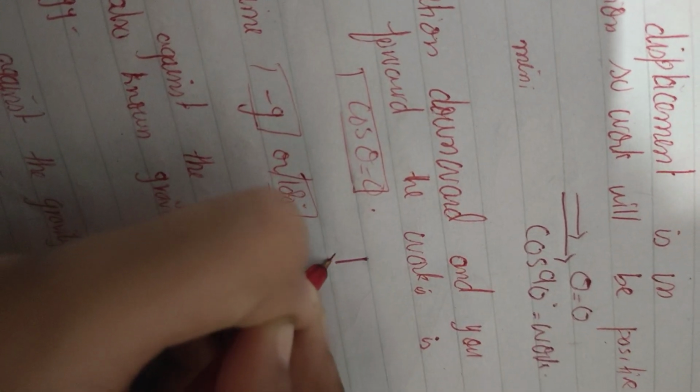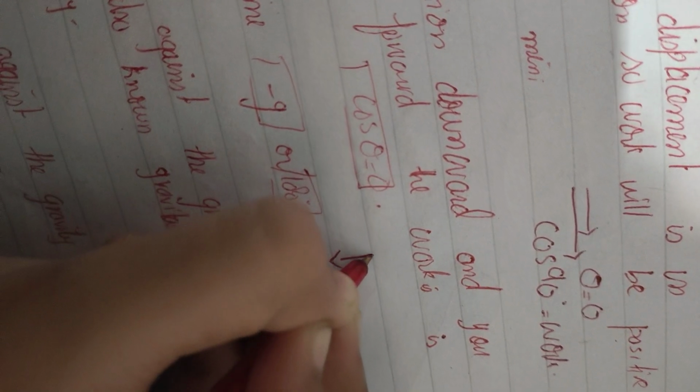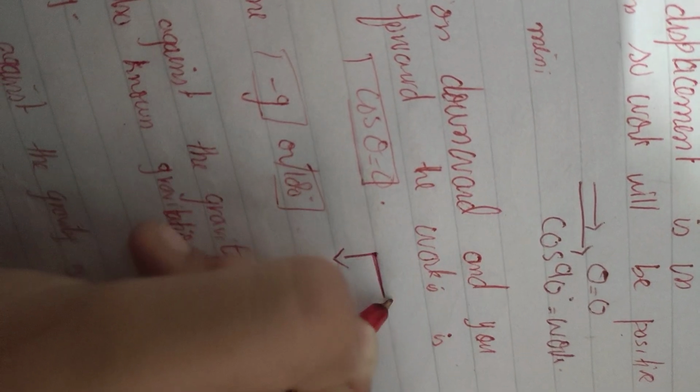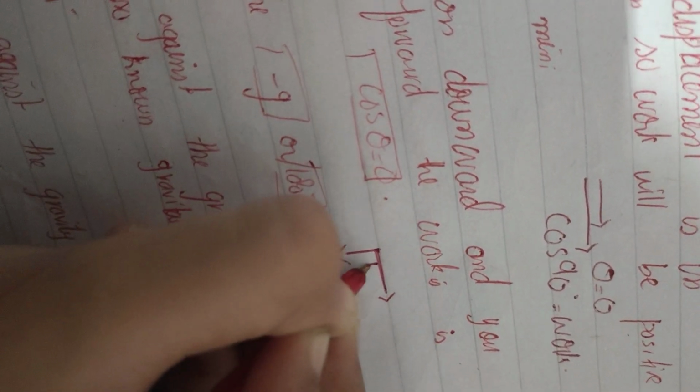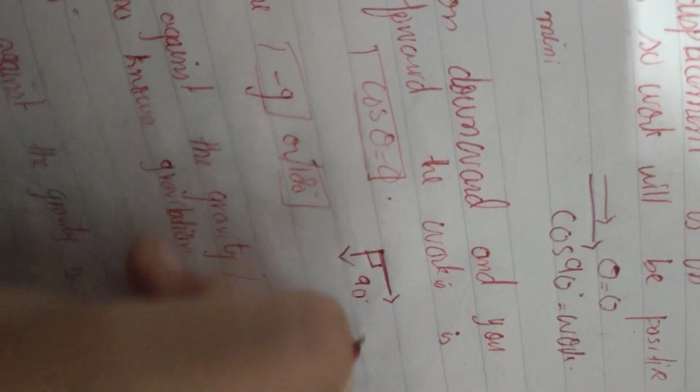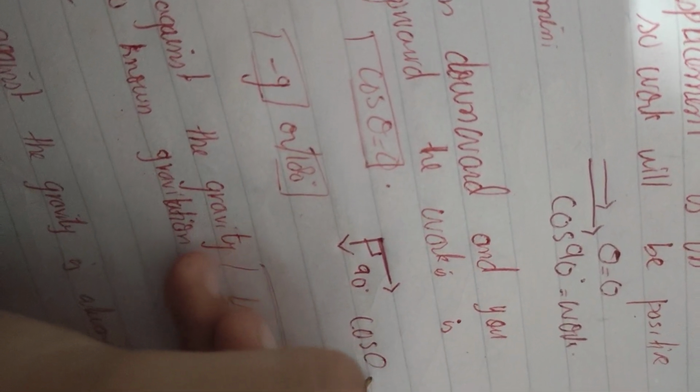Next up, when the displacement direction is downward, and we know that the force is upward, all right. Force goes in this direction, so here the angle will be 90 and cos 90 is equal to 0, so the work will be 0. All right, I hope you got it.